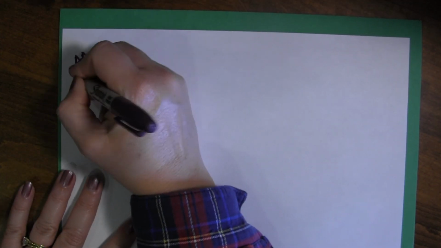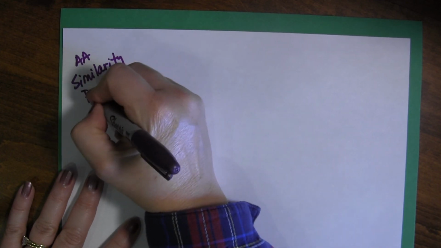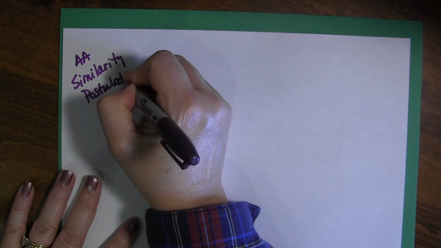Okay, and then there's one last way, and that is the AA similarity postulate. This is a postulate.